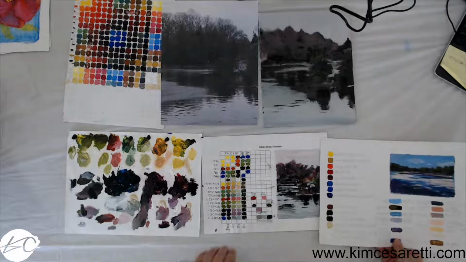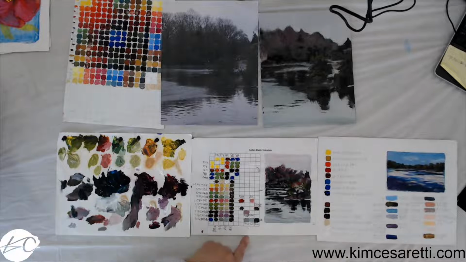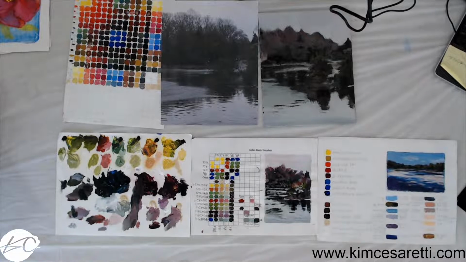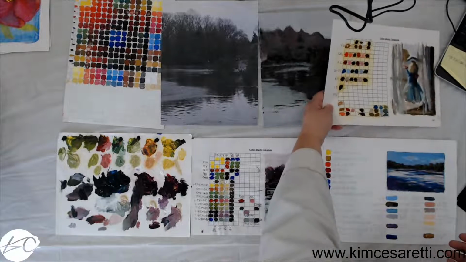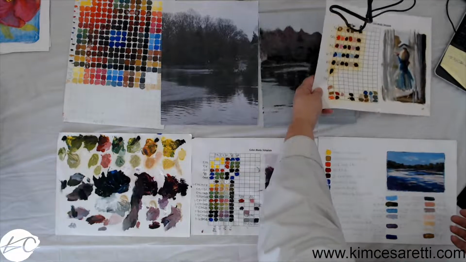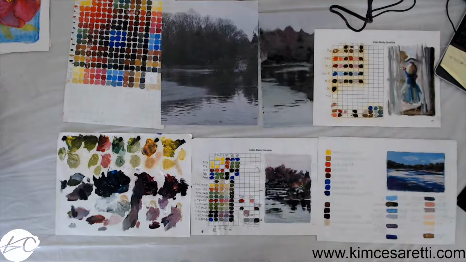Then here, this one is that color study, the actual one that I showed you on the screen. That was the color study.